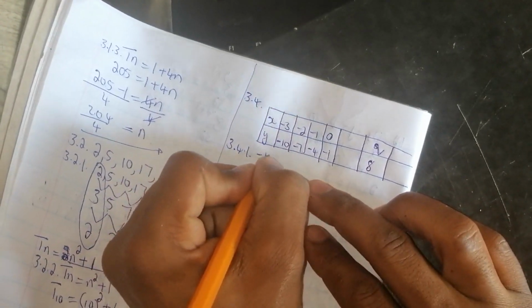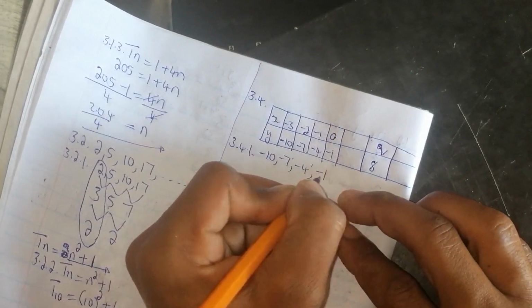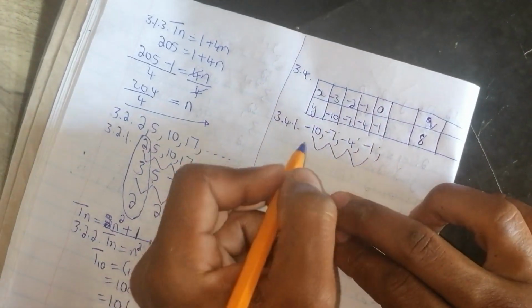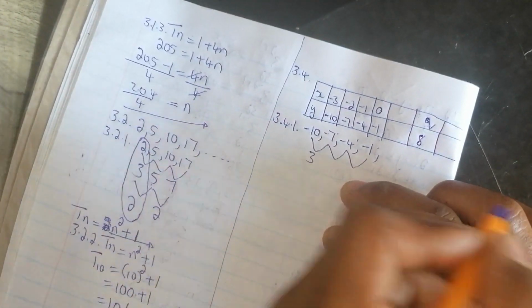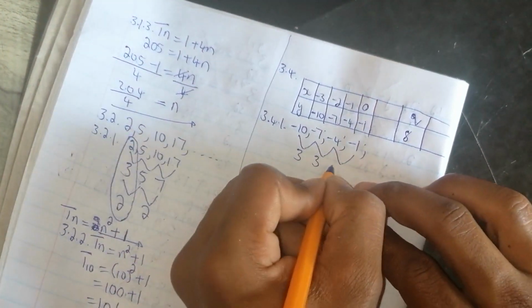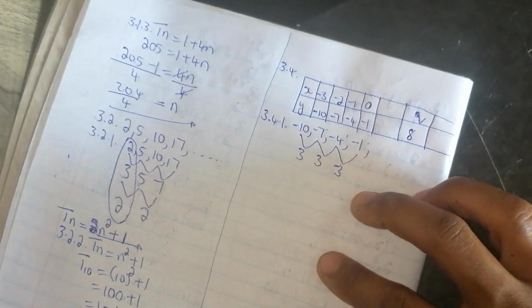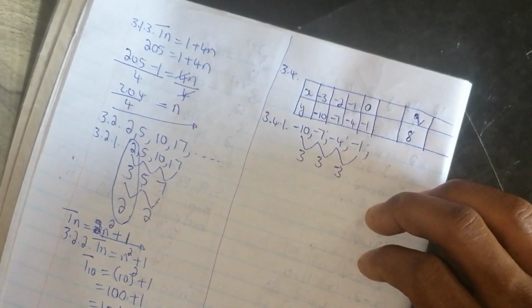So we have -10, -7, -4, and -1. Let's see what is happening here. I know that -10 plus 3 is -7. -7 plus 3 is -4, and -4 plus 3 is -1. So this is the constant number that is being added here.